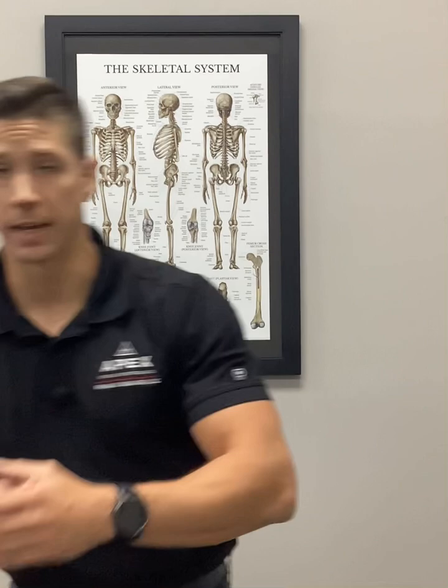A sprain by definition, you know, I gave this example on our last workshop, is 2 bones held together by a ligament, and with that stretching, by default, the bones had to shift. So that can irritate the surrounding tissue. That's why we get swelling and everything around there.